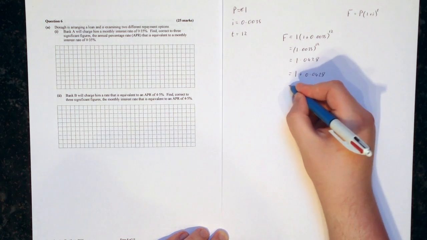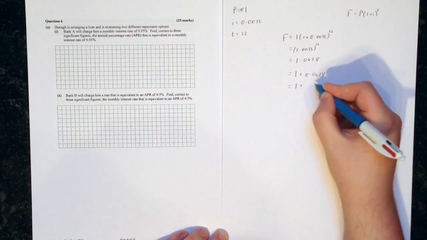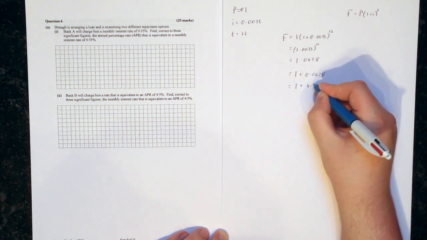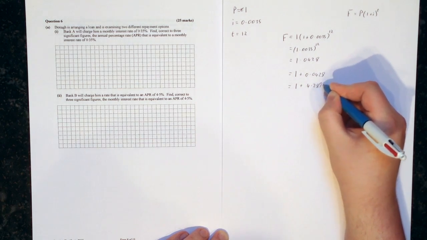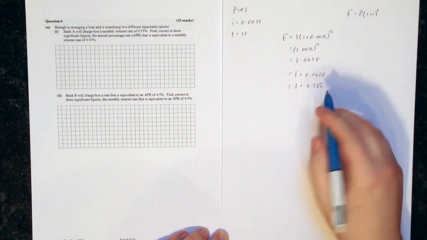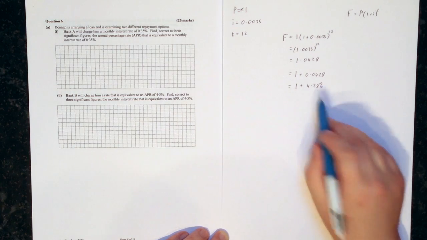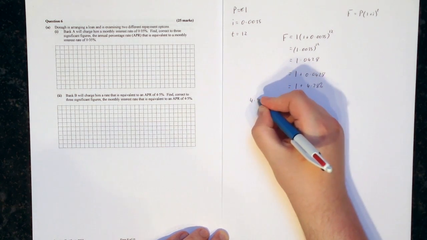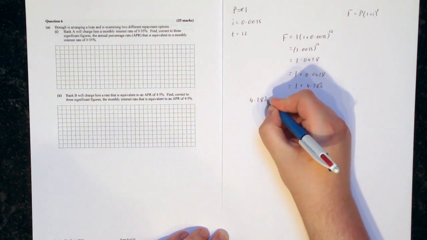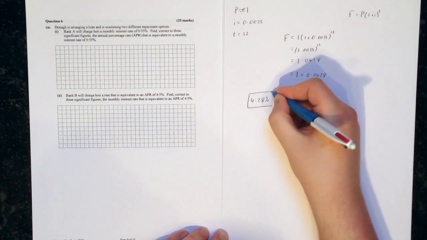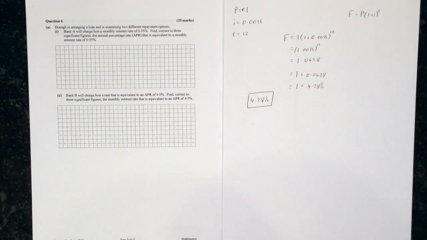Or another way of writing that will be our principal plus 4.28% of the principal. So the annual percentage rate equivalent to a monthly interest rate of 0.35% will be 4.28%, because after 1 year the principal has increased by 4.28%.